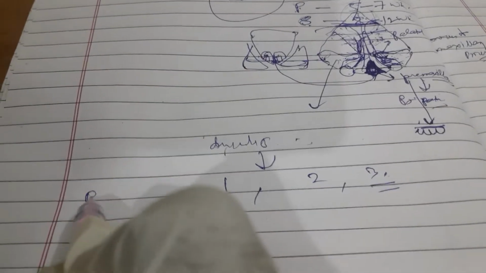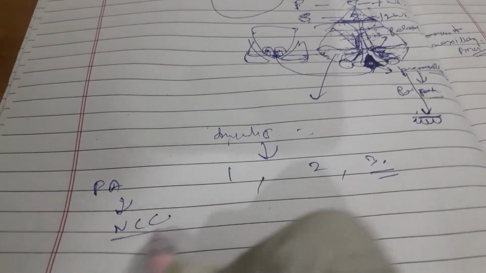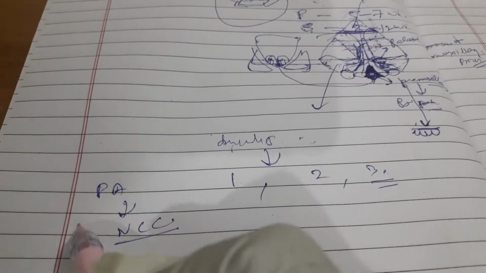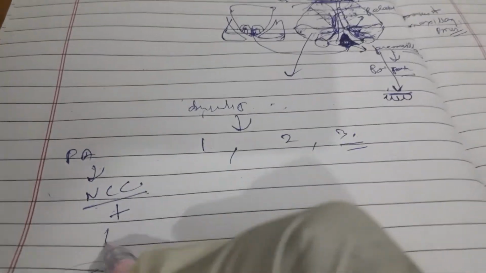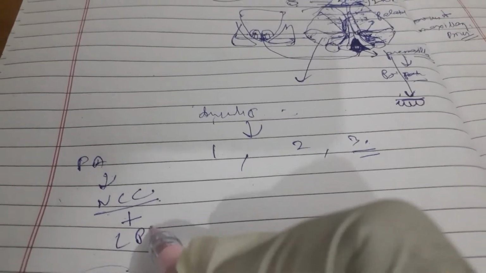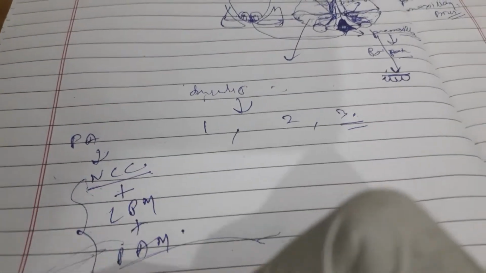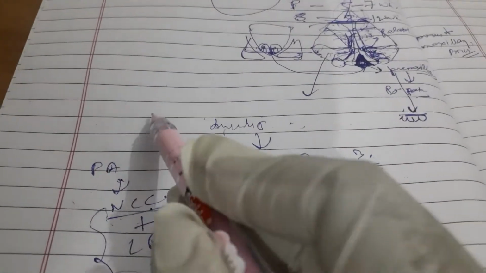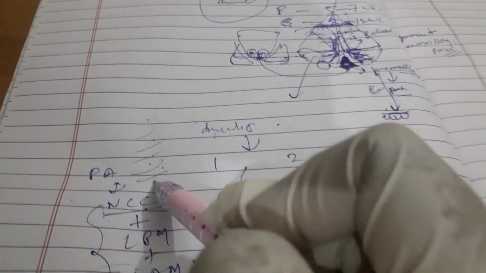And we all know that the pharyngeal arch is developed from the neural crest cell, rhombencephalic neural crest cell, that is near the hindbrain, plus lateral plate mesoderm as well as paraxial mesoderm. This will give rise to the pharyngeal arches, up to first, second, third, fourth, fifth degenerate, and the sixth pharyngeal arch. Okay. Now first, second, third will give rise to the soft palate.